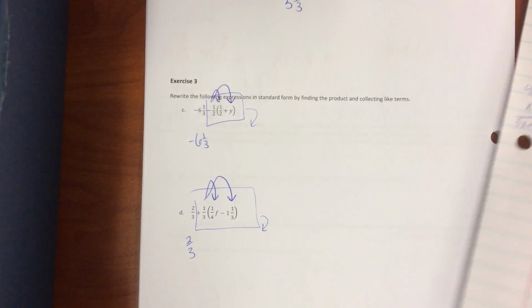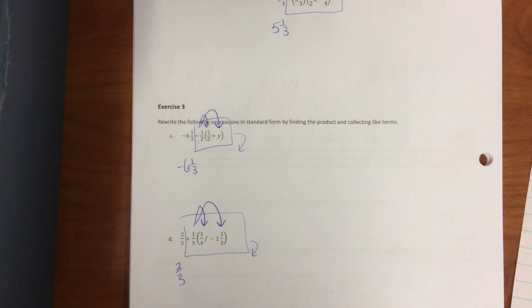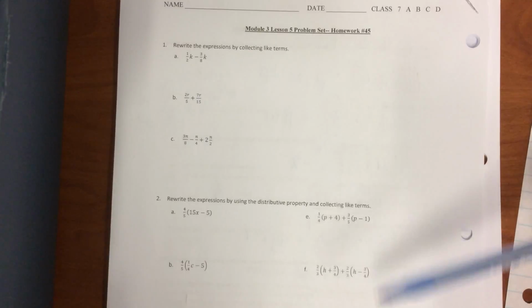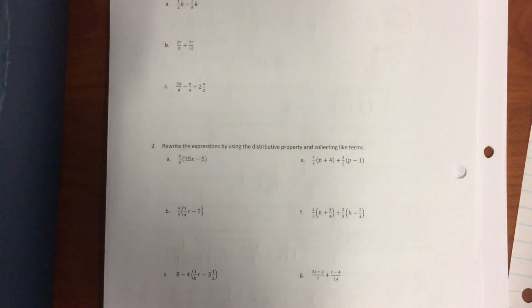That's why I'm here. So you should be busy doing something the last little bit of class today. And then tomorrow we will be taking that quiz. Your homework is this last sheet here and to study.